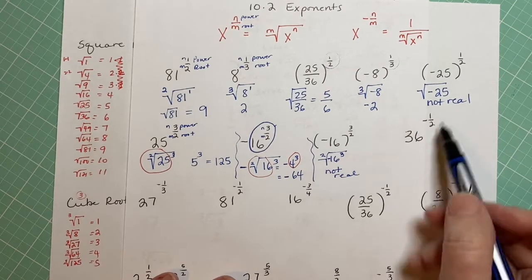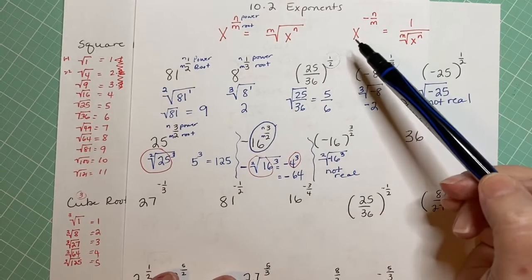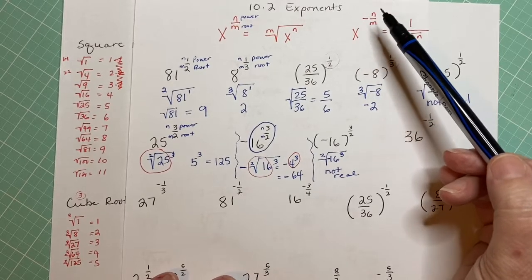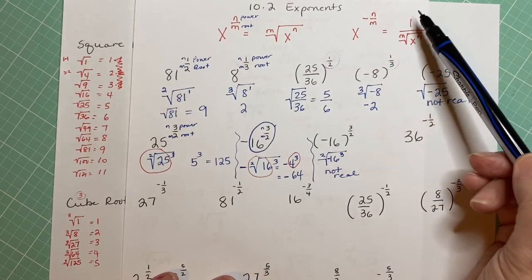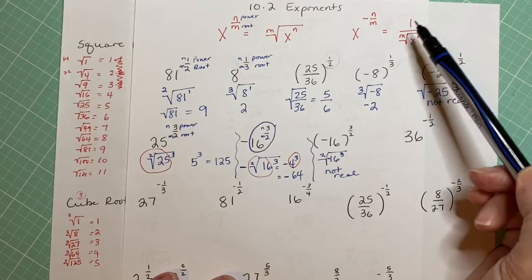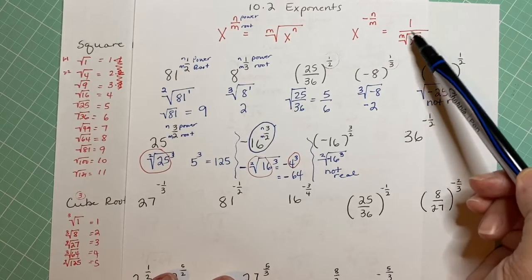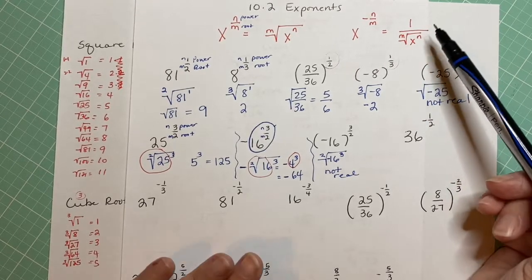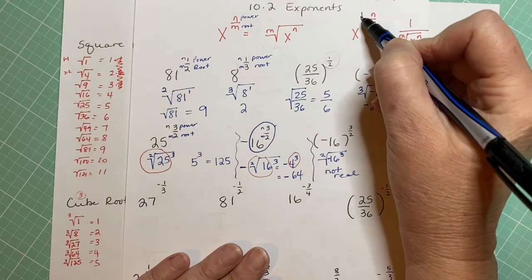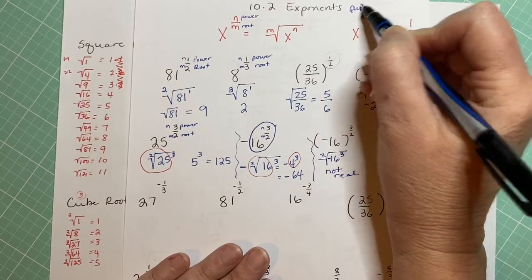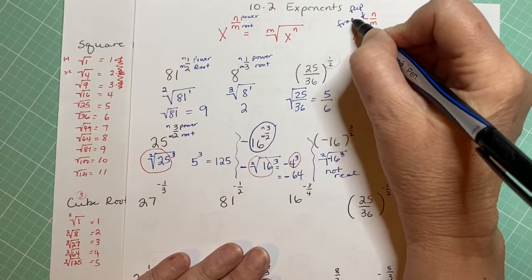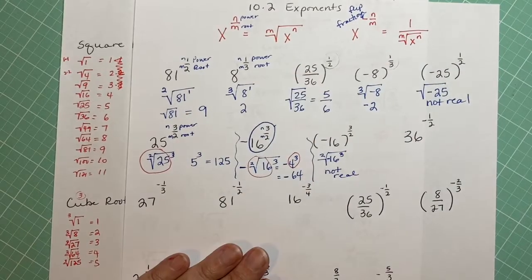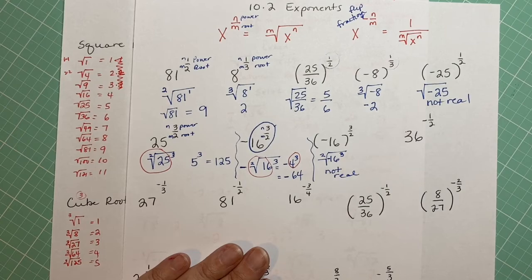Okay, and then this next one is this last rule that says that if you have x to the negative n over m, your answer is 1 over the nth root of x to the n. So think of this negative as meaning you're going to flip it, and your answer is always going to be a fraction. A negative exponent is another way of writing a fraction.